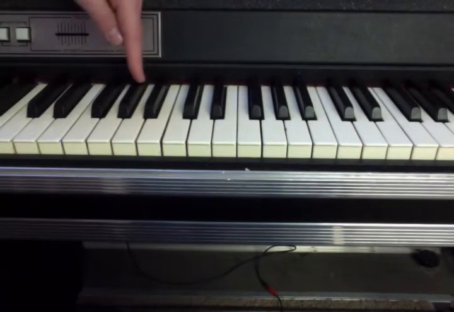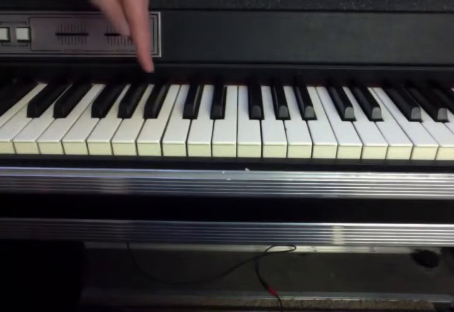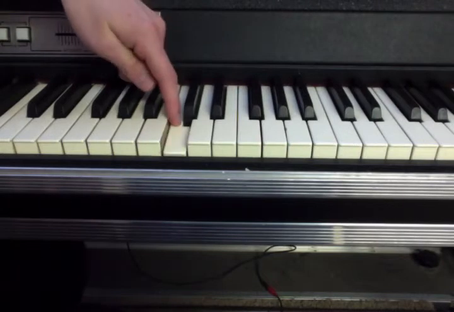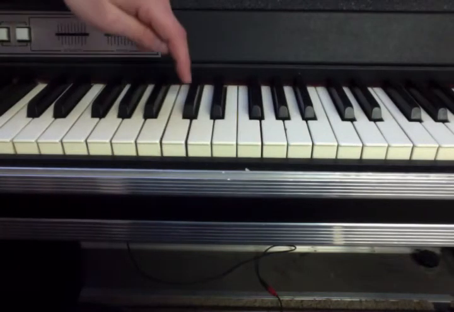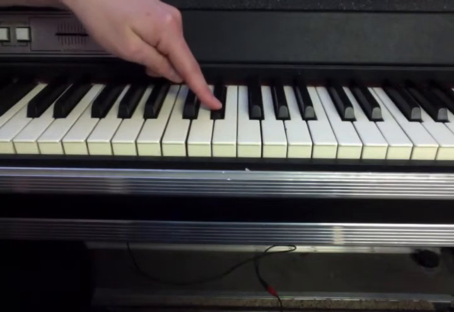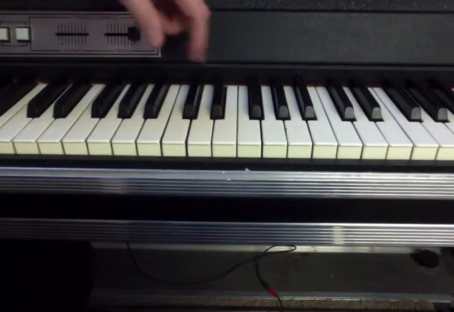So we start on our root note here, which is A sharp minor, and I may have made a mistake there, I don't know, but I'm not going to redo the video. We're on A sharp minor, so we go A sharp, up a whole step to B sharp, up a half step to C sharp, up a whole step to D sharp, up another, let me make sure I got this right.